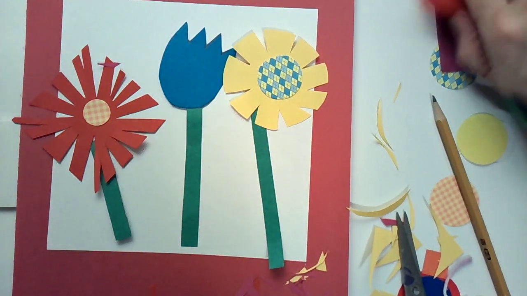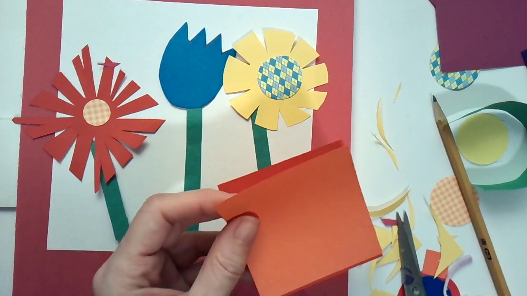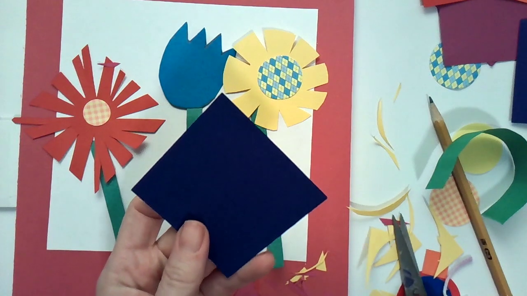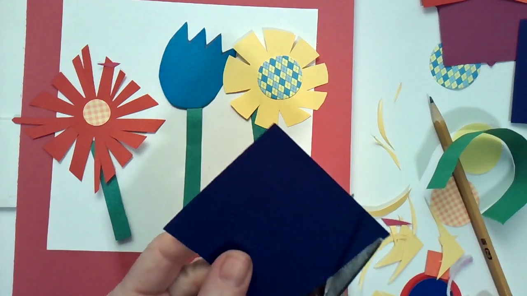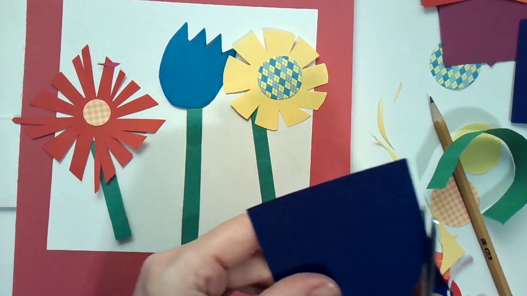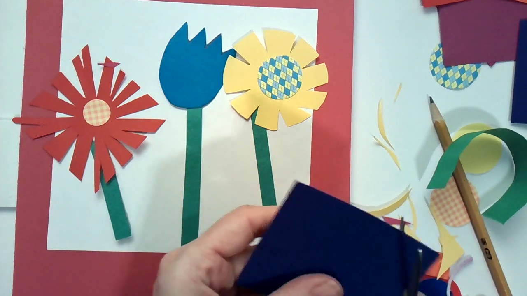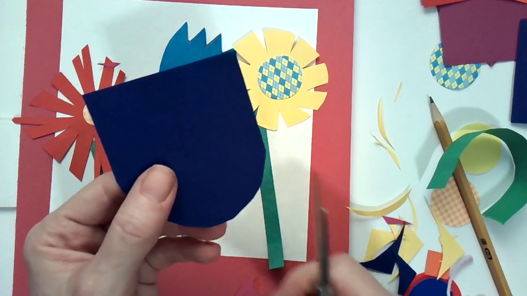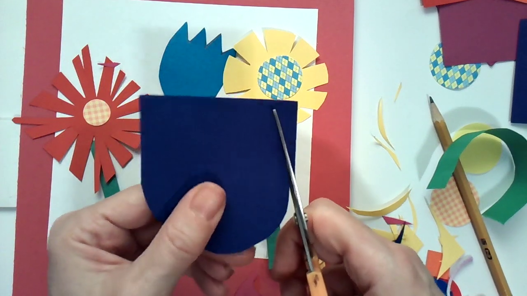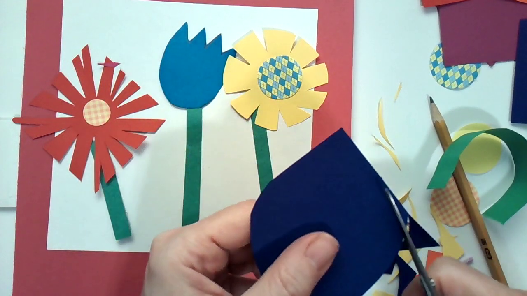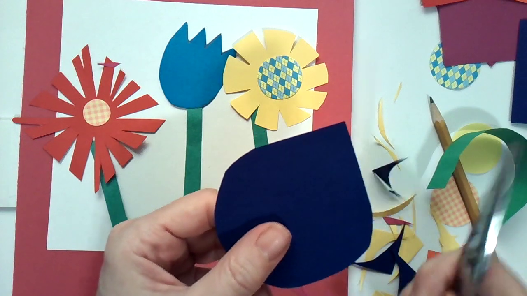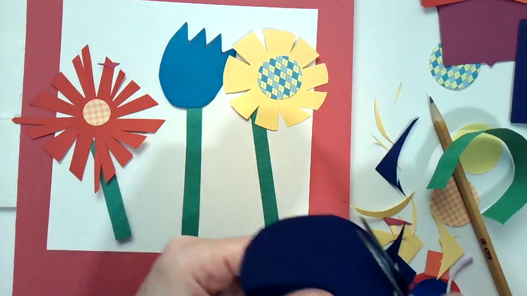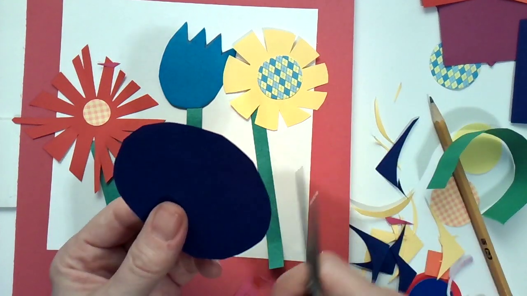And then one more is where you take your paper and you can again cut off those corners, so you're rounding your paper. It's not a lot of cutting, it's just trimming that corner off and turning your paper while you're doing it.